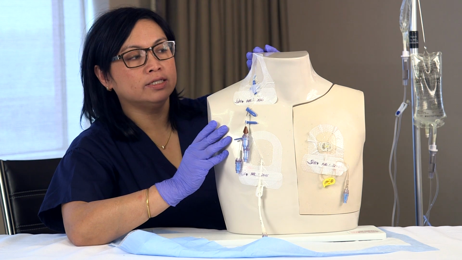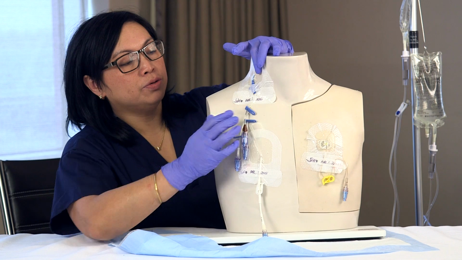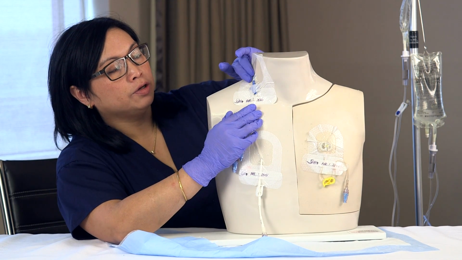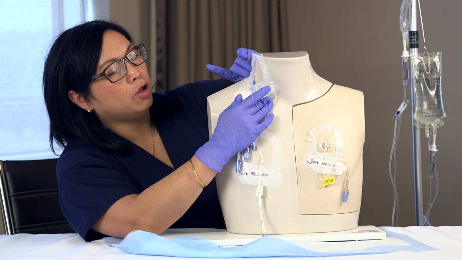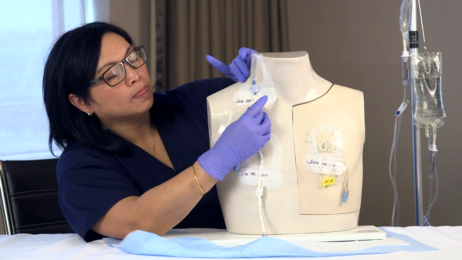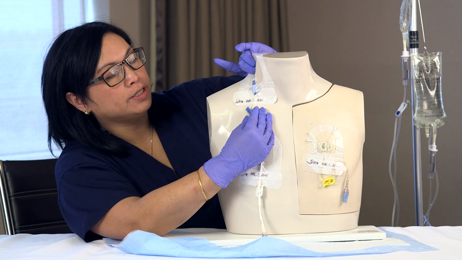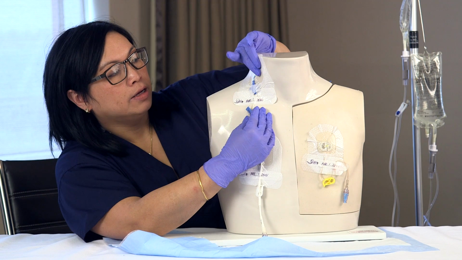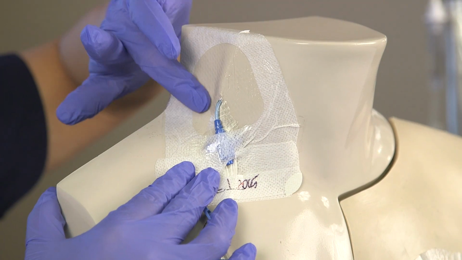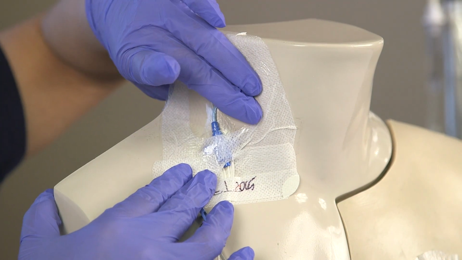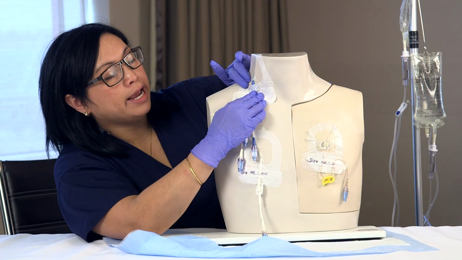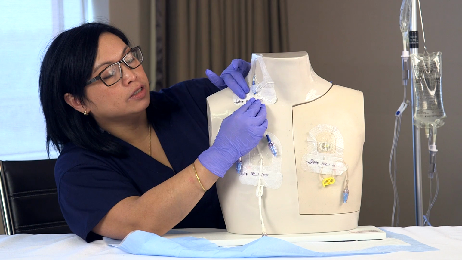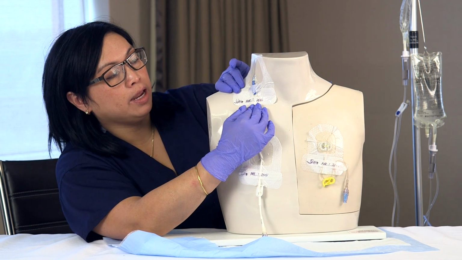So now for the lines in the neck, you want to do the same thing, looking at the site and ensuring that the dressing is dry and intact at all the edges. You want to gently palpate at the insertion site, looking for oozing, redness, or drainage, and moving up along the vein path as well as down, asking the patient if they can respond if there's any pain or tenderness.